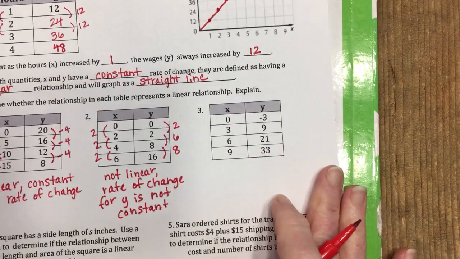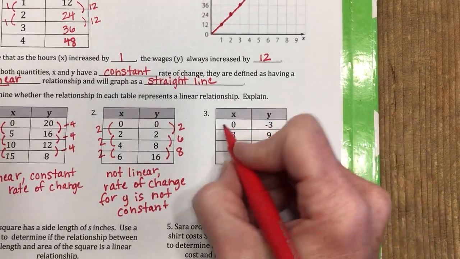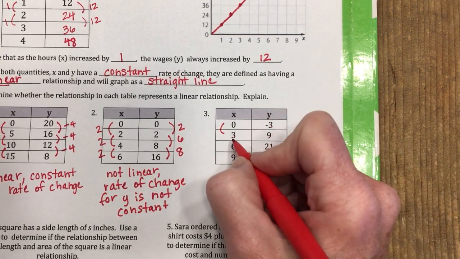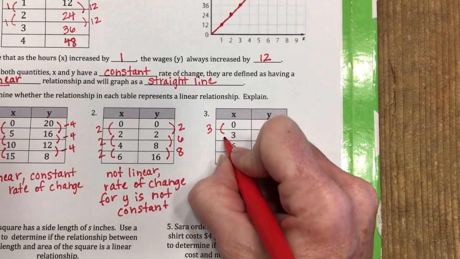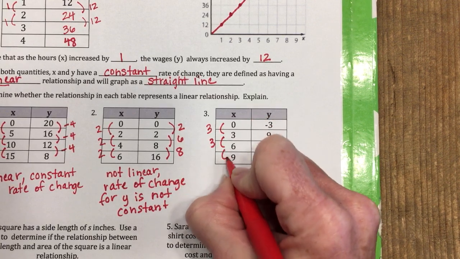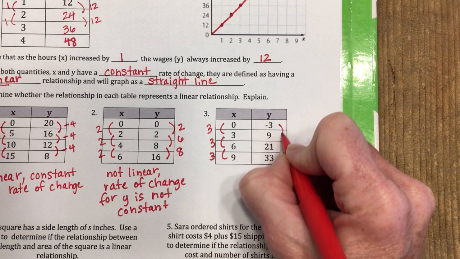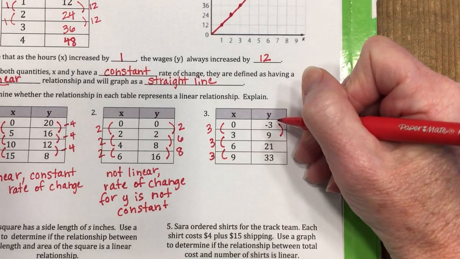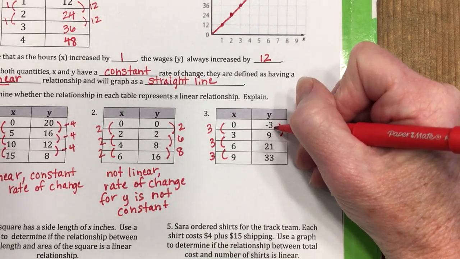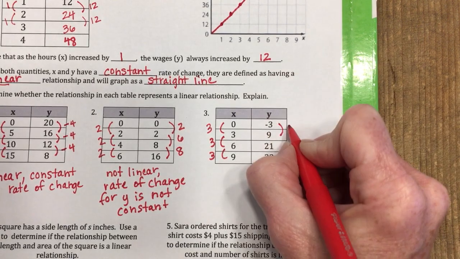Alright, look at 3. Again, I'm going to look at x first. 0 goes to 3, so that would be a change of 3. 3 to 6 would be a change of 3. 6 to 9, also 3. This time, I'm starting with a negative and going to 9. To get to 0, I have to add 3 and then 9 more. So 3 plus 9 would be 12.